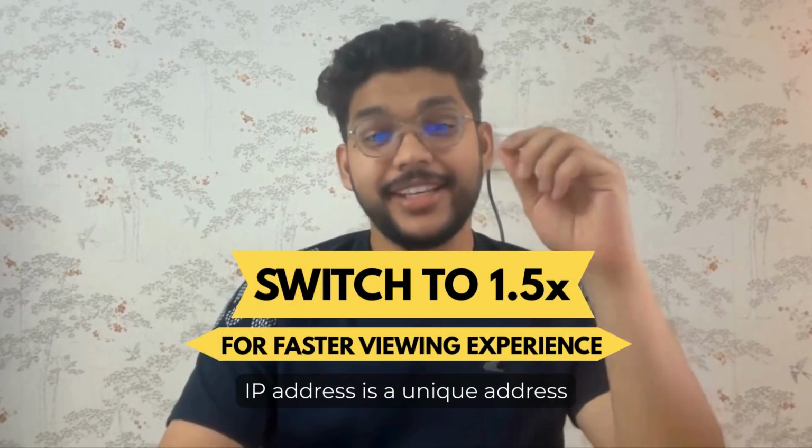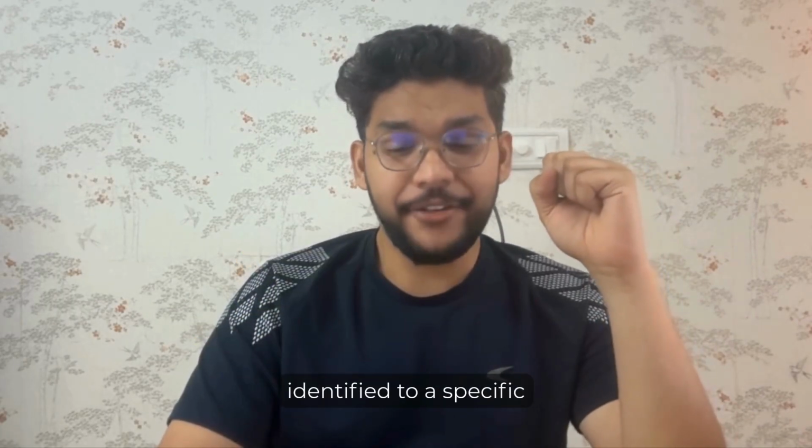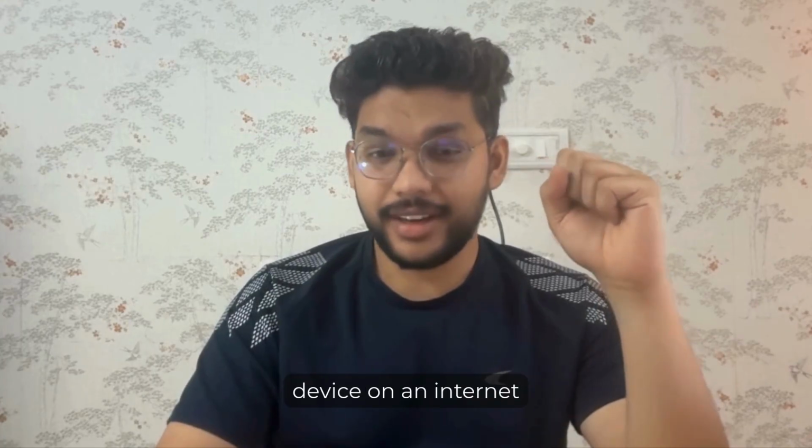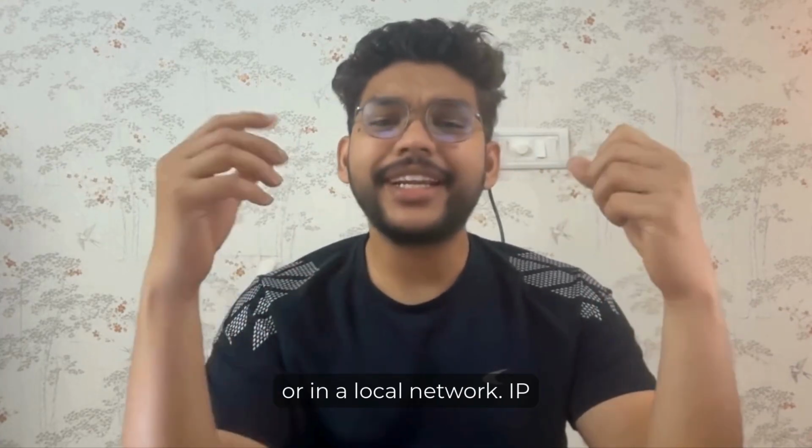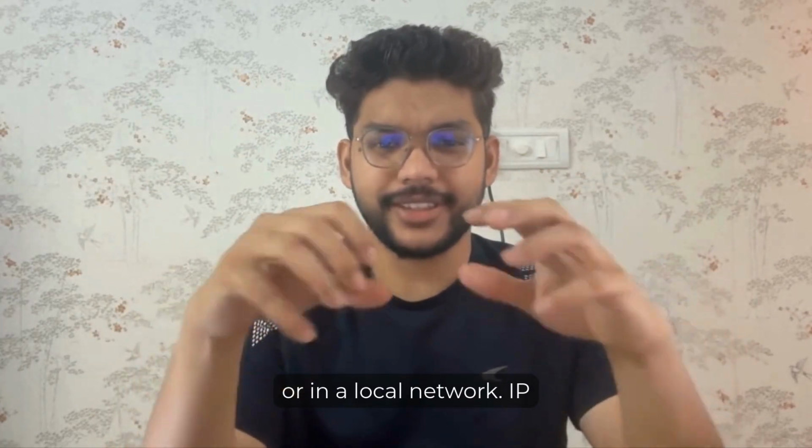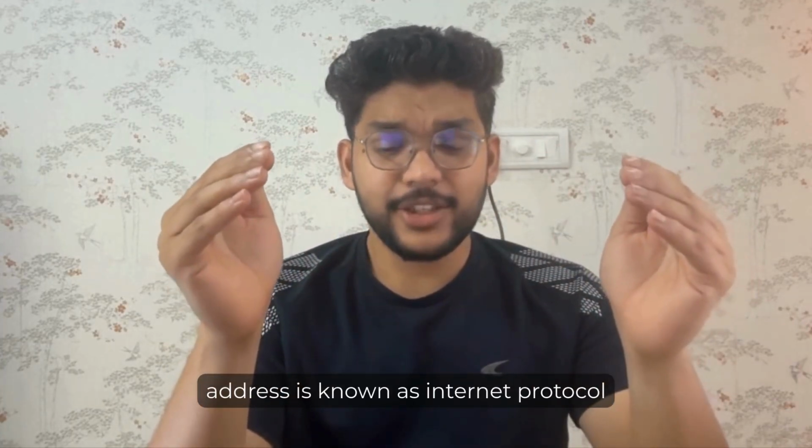An IP address is a unique address identified to a specific device on the internet or in a local network. IP address is known as Internet Protocol Address.